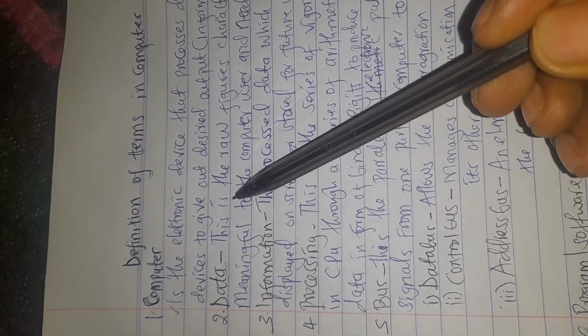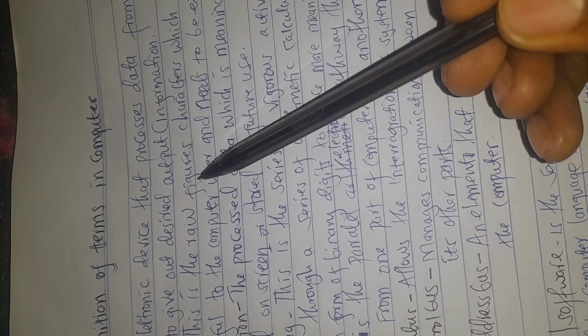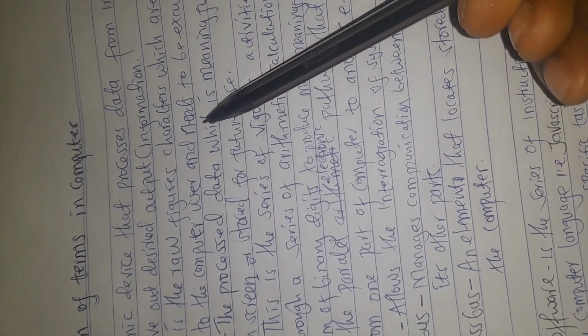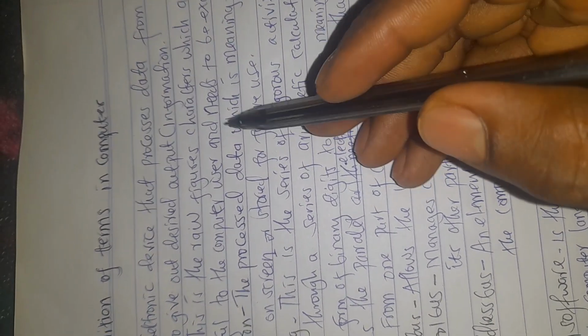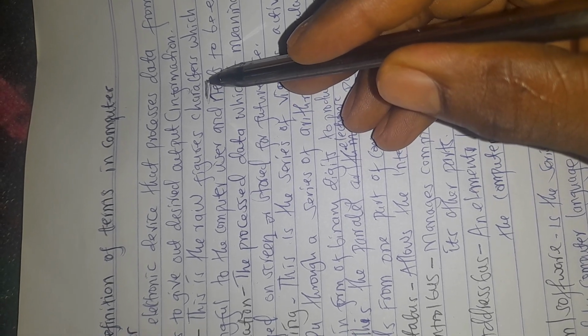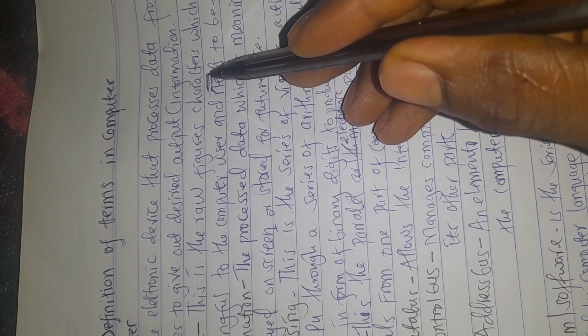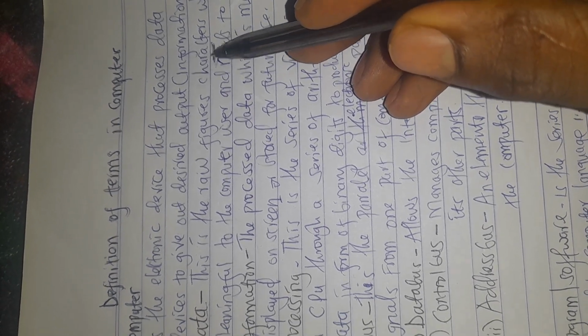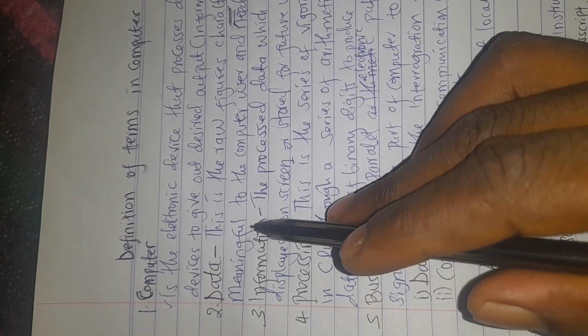Then here we have number two, data. Data is the raw figures, characters, which are non-meaningful to the computer user and need to be executed. We have these characters, we have symbols, we have cases, letters. Therefore, they are raw figures, and they have nothing there, and they are non-meaningful.